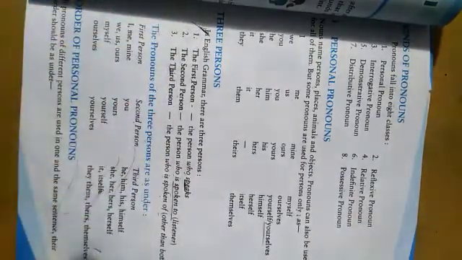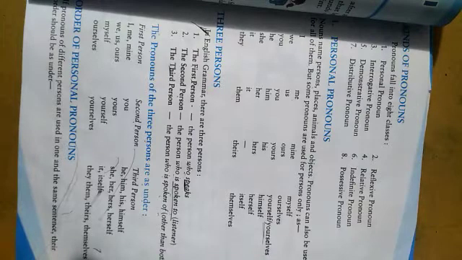Order of the personal pronoun. Here are some definite orders in which we can use personal pronouns. Here is a proper arrangement to use personal pronouns. We will read on page number 74.